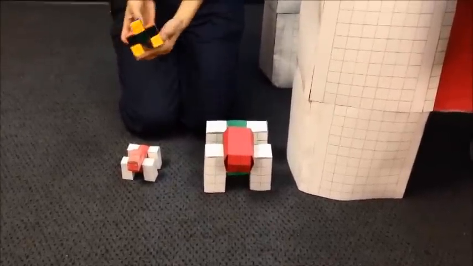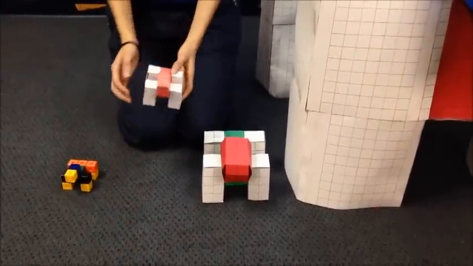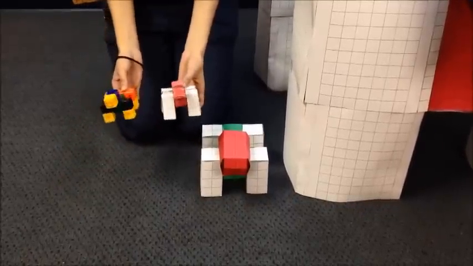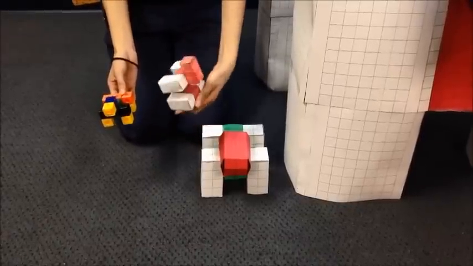Here's the original unit dog, the original model that we used to make the nets. Here's the finished net from before. As you can see, it looks almost exactly the same except made out of paper, and this one is almost weightless because it has no volume.